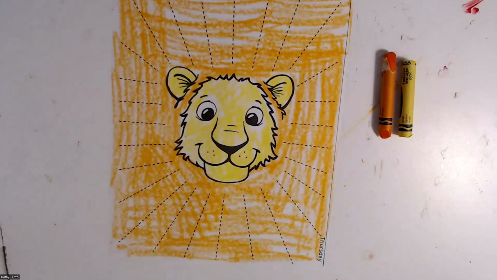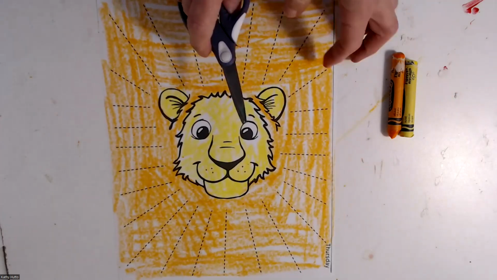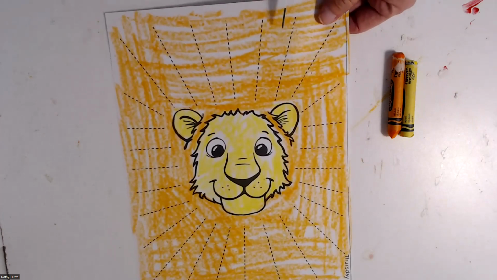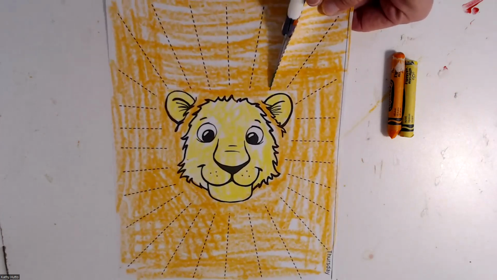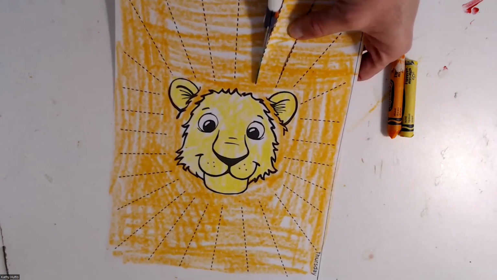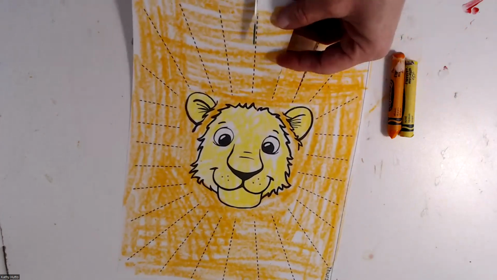Okay, so next we're going to get our scissors, and everywhere that there's a dotted line, we're going to cut it just straight down. This is a great cutting skills practice activity.